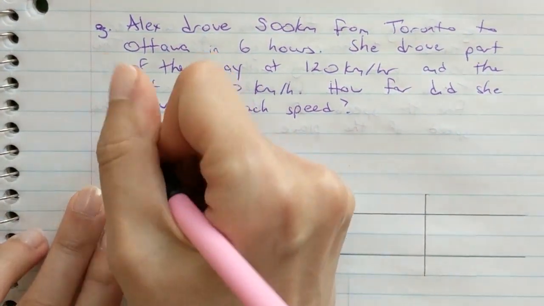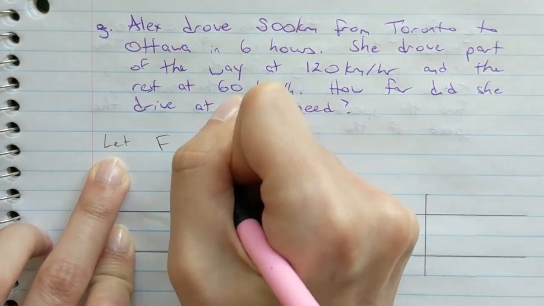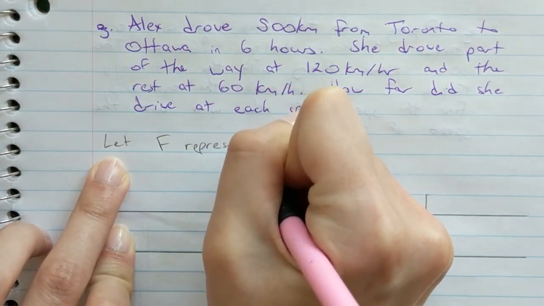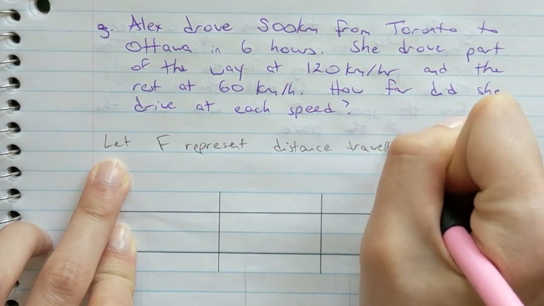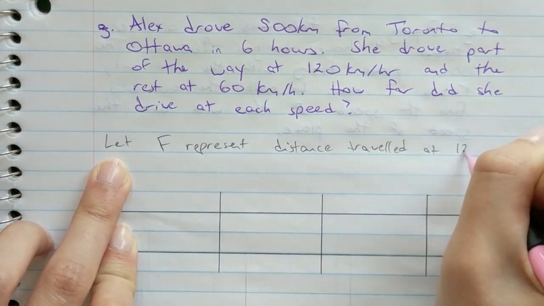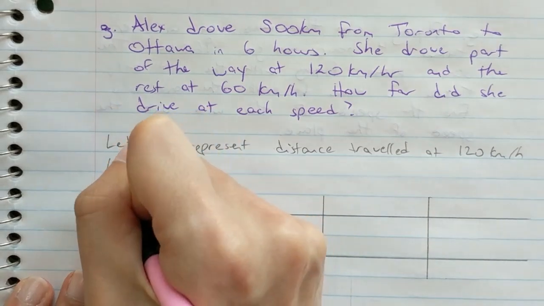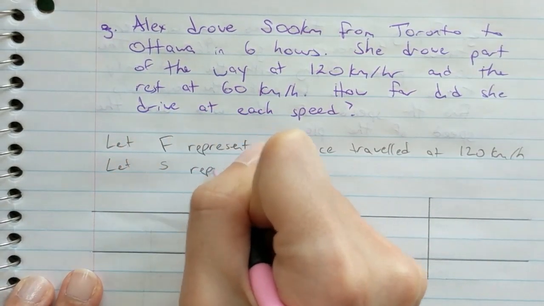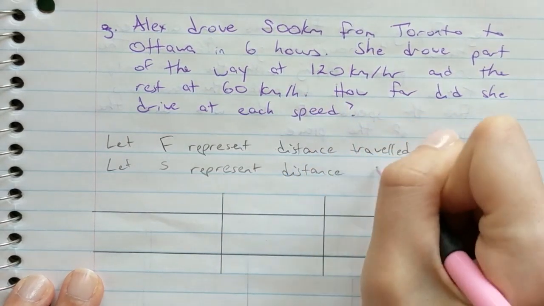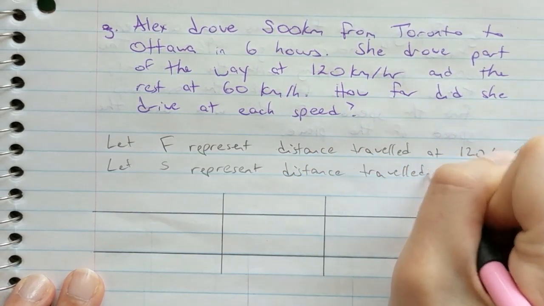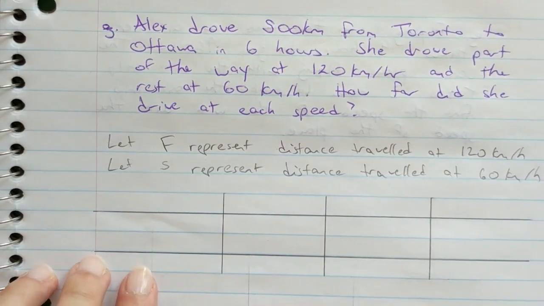So I'm going to let F represent distance traveled at 120 kilometers an hour, F being fast, and let S represent distance traveled at 60 kilometers an hour.